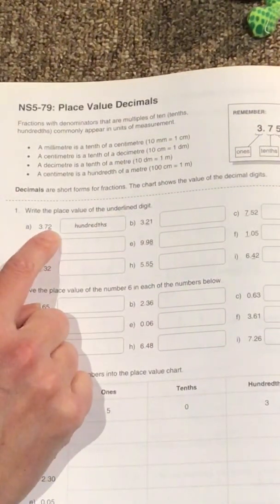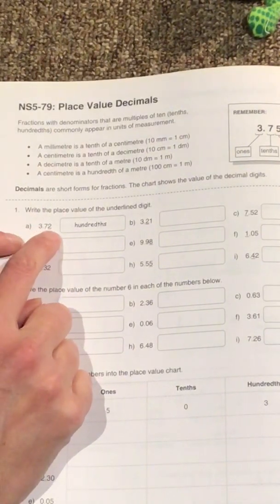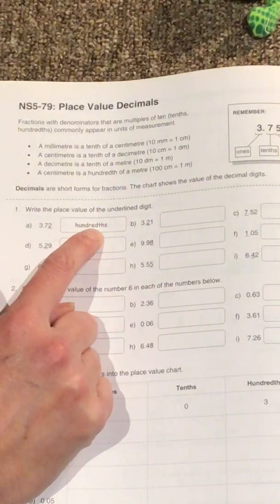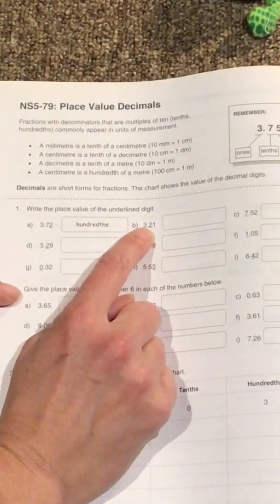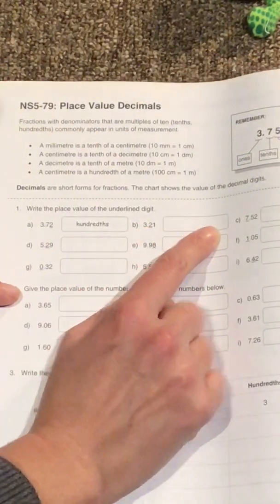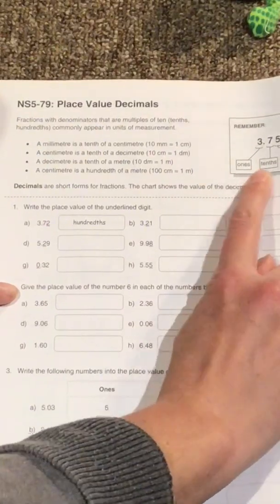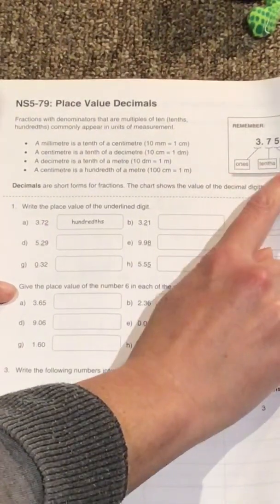So you look for who's underlined, and then remember ones, tenths, hundredths, so they've written hundredths in here. Next one, find the dot, ones is to the left, so it's tenths, right? So we would write tenths in here. So the 3 words you might need are up at the top in here, either ones, tenths, or hundredths.